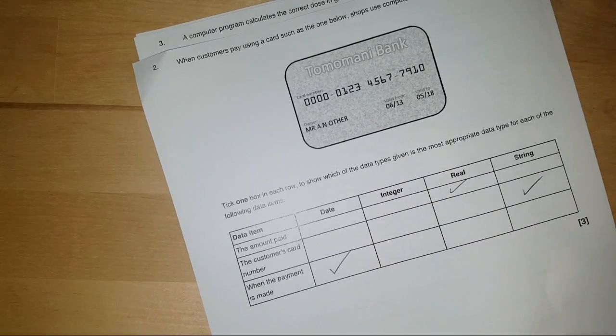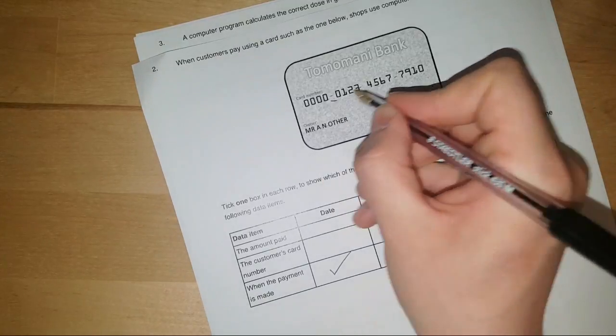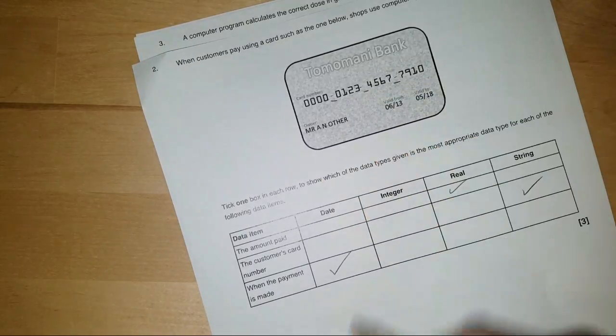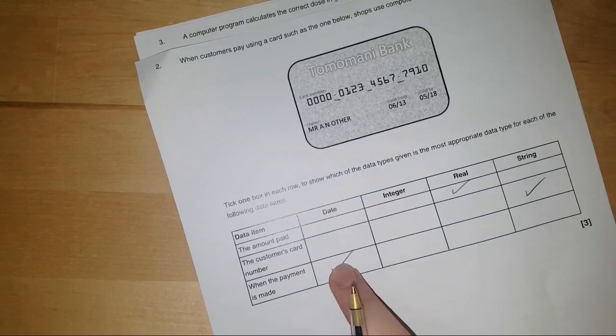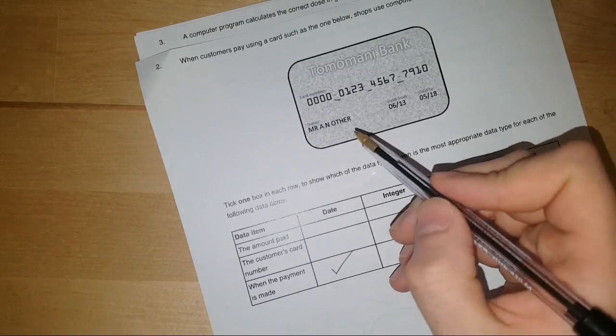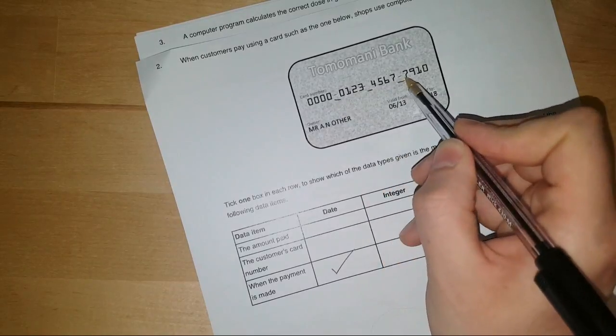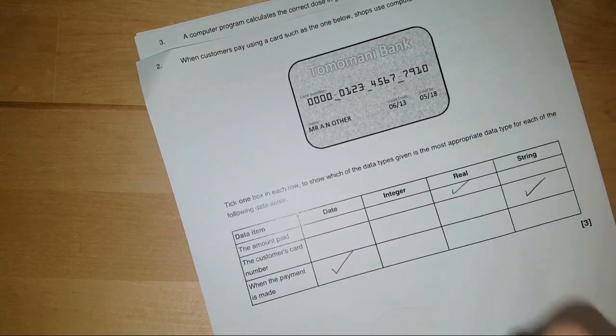The only thing I can think of is the fact that there are these spaces here. As the spaces are not numbers, they'll need to be processed as a string. A bit of a trick question, I think. And when the payment is made, that's going to be your date. So just bear that in mind. If you get a weird looking card like that, you need to think, is it going to ask me to consider the spaces, which are actually strings.